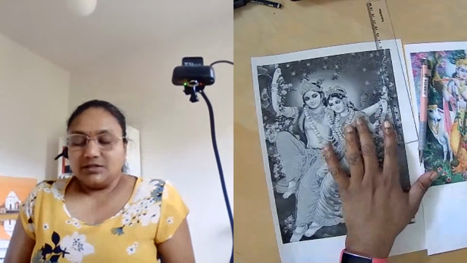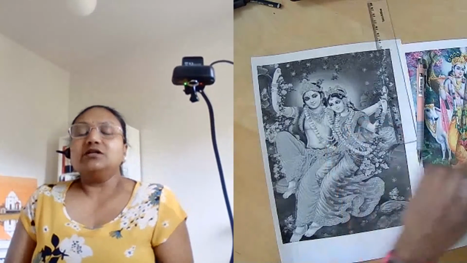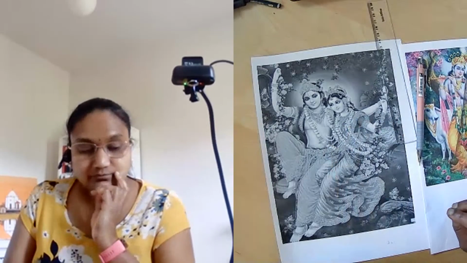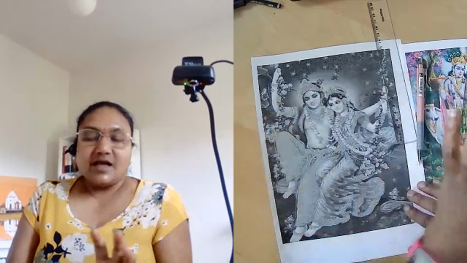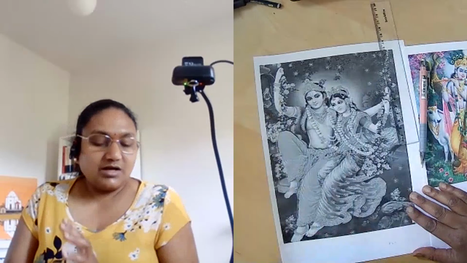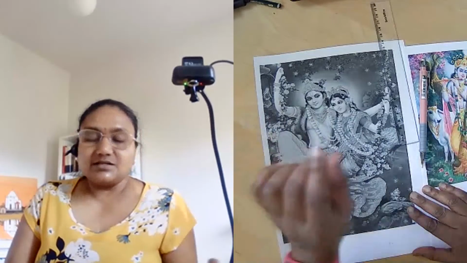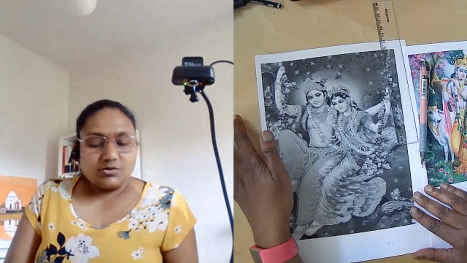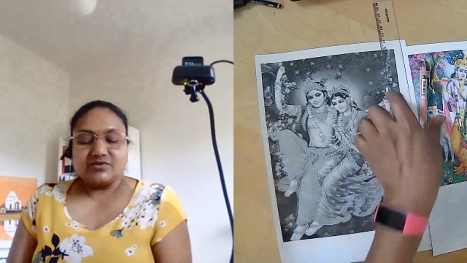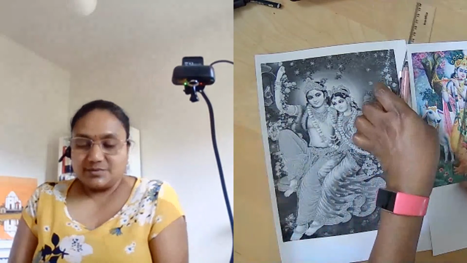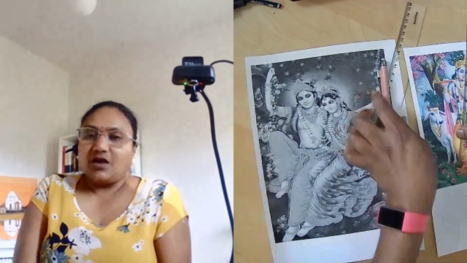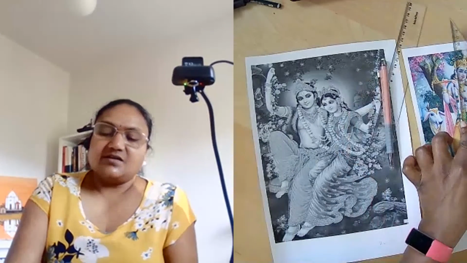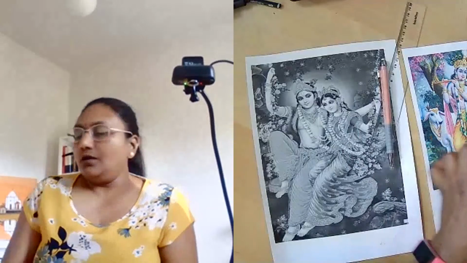Okay, so the painting that we are going to work on is Radha Krishna, and you already have the reference pictures that you could download from the link that is available in the session. And you must be wondering, what is it we are going to do? There are two different pictures. Are we going to do both? What exactly are we going to do?